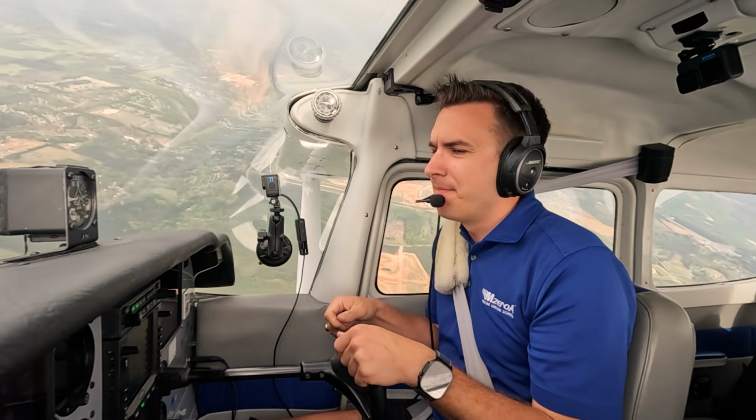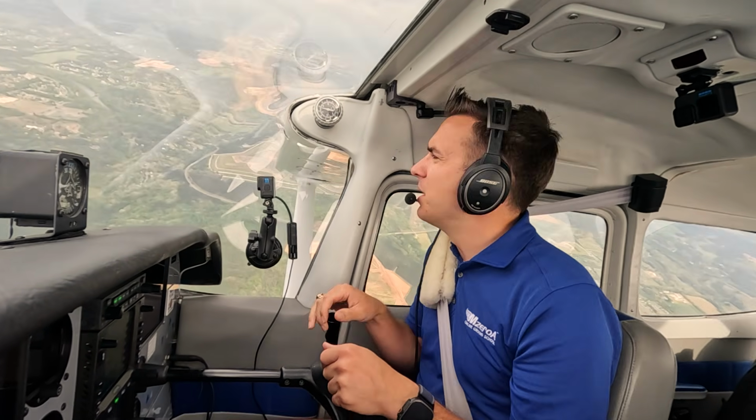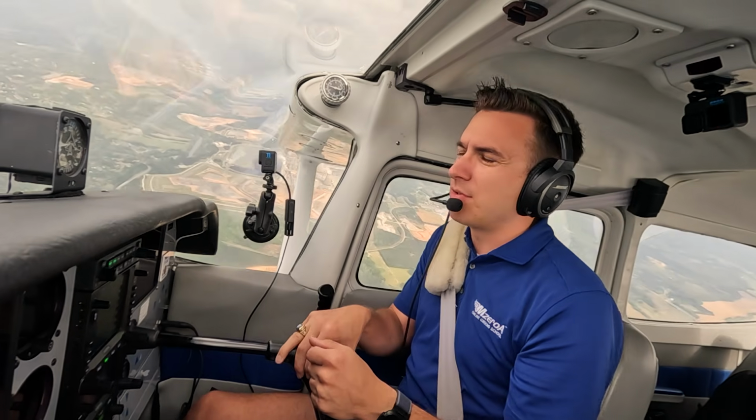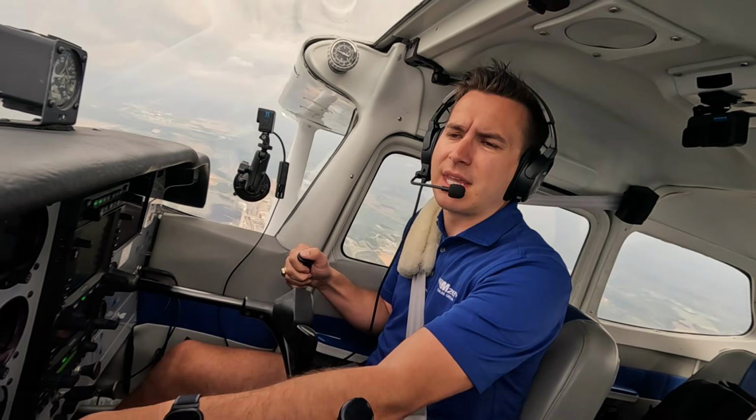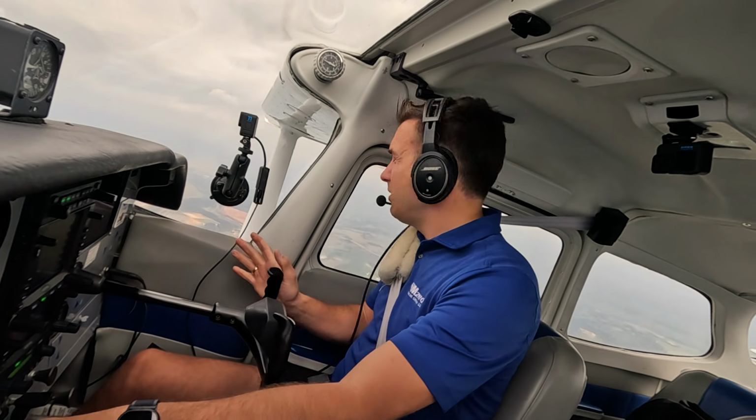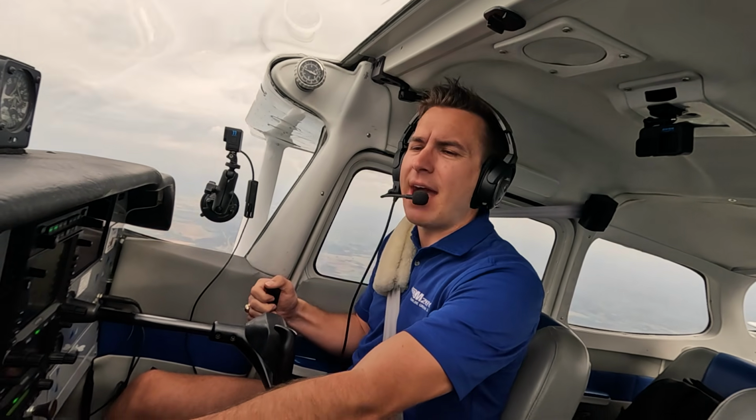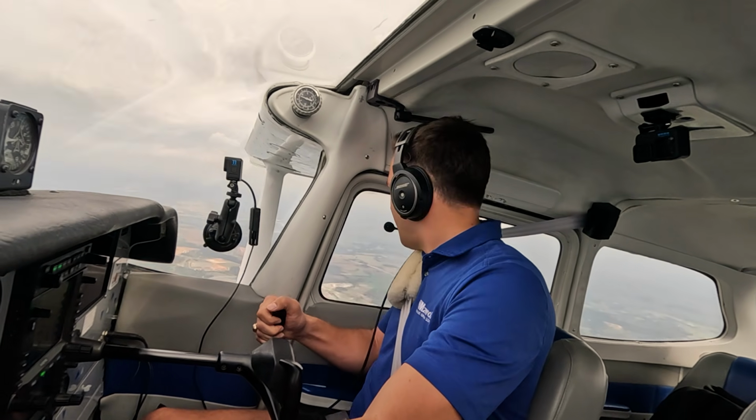Especially when you're doing your student pilot training for your private pilot certificate, with steep turns you're gaining more control with the airplane. You're understanding how to fly the airplane with an increased load factor. That's a huge thing.